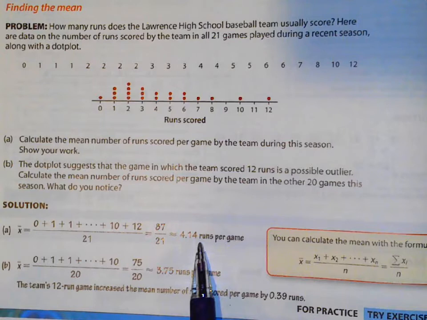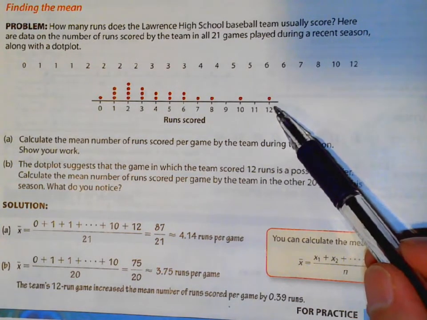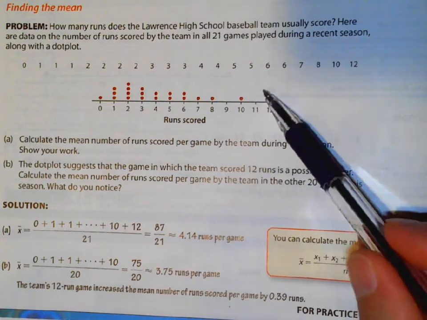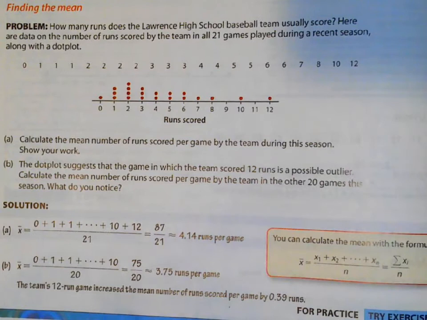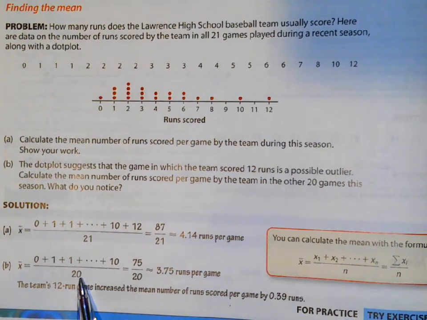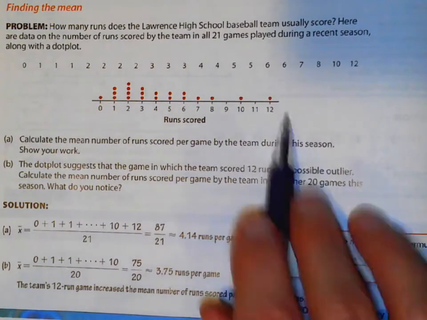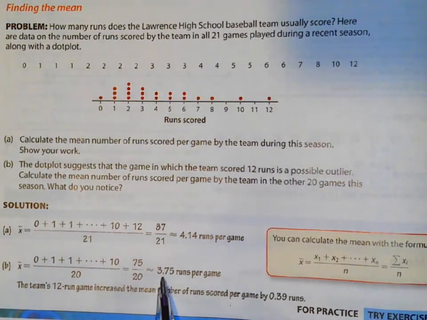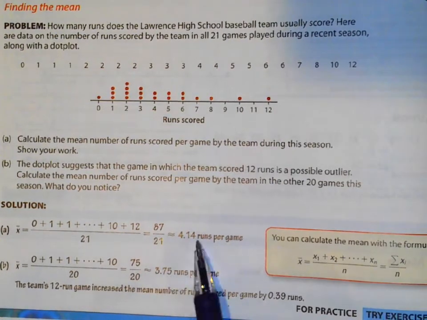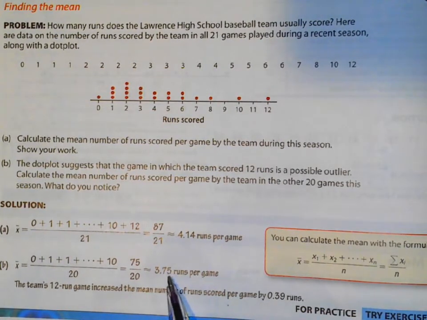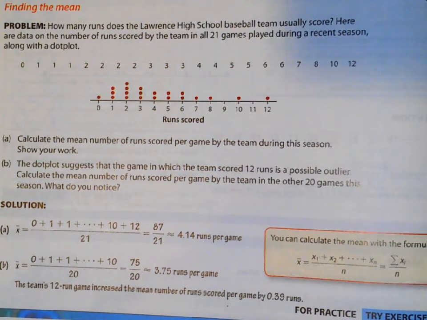Now, 12 might be an outlier. They were playing a weak team and ran up the score on them a little bit. Let's say we take that one out. What happens then? Well, then we only have 20 of them to add together. If we add all these numbers together but don't add the 12, we get 3.75. Now, did that one number have a really big impact on our final result? Yeah, it did.